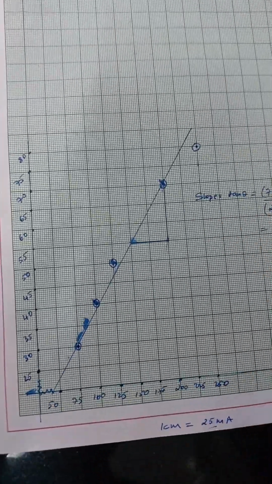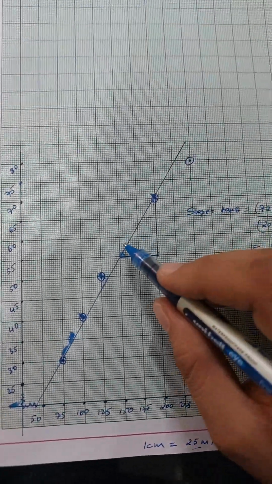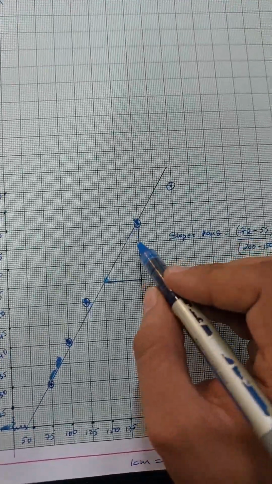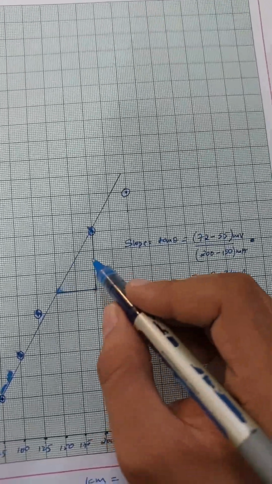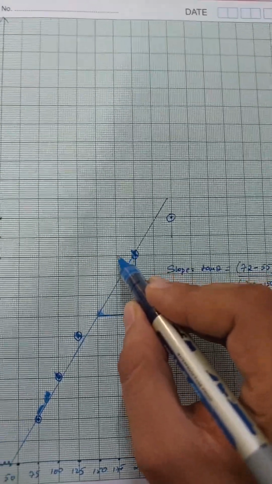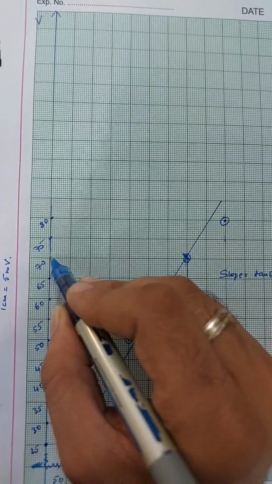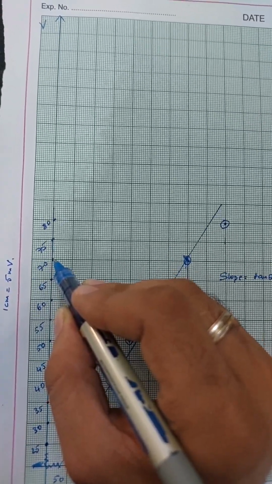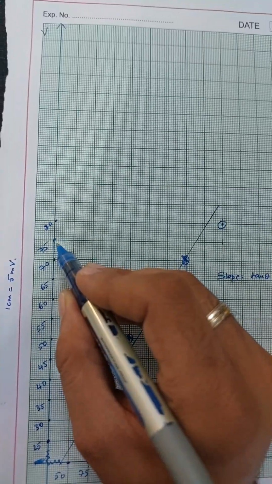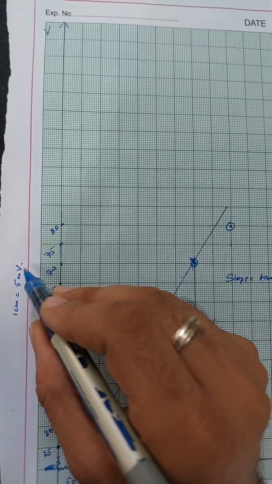So this is the best possible fit, at least by hand. Then you have to choose any 2 points, make a triangle, and calculate the slope. Slope is nothing but tan theta, which is opposite divided by adjacent. Here this value is about 70, and the very next division is 70.5. Why 70.5? Because there are 10 divisions equivalent to 5 millivolts, since 1 centimeter is 5 millivolts.